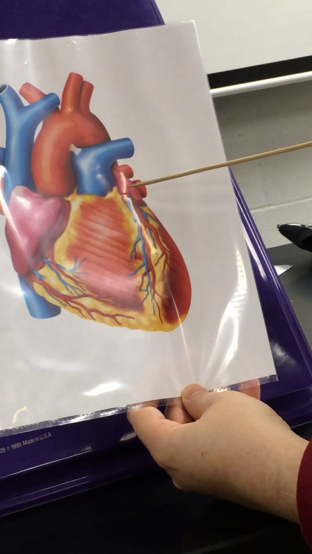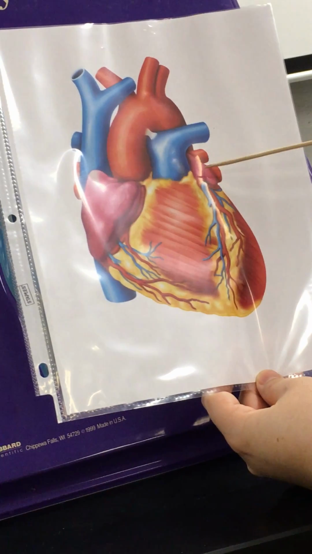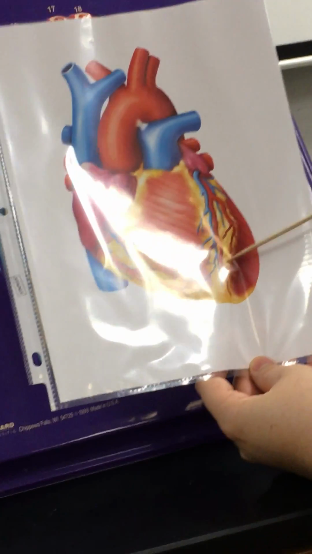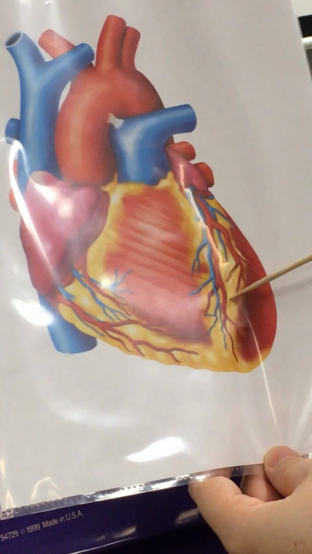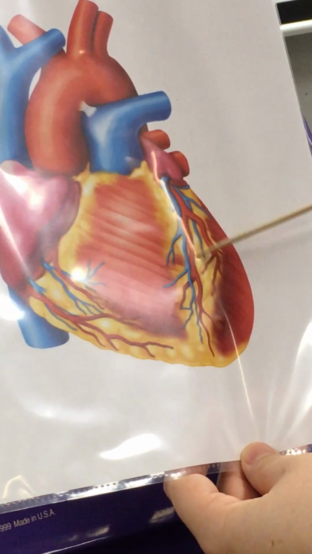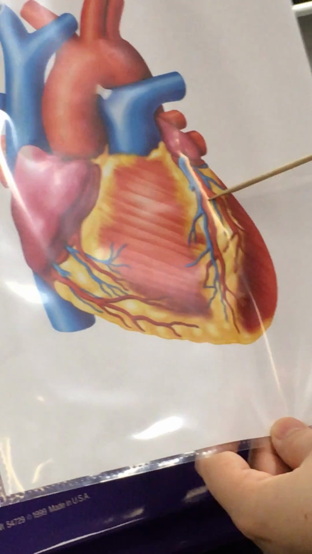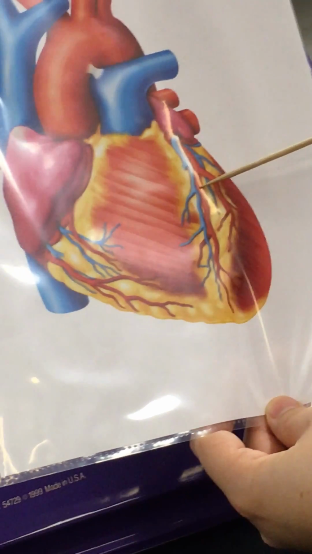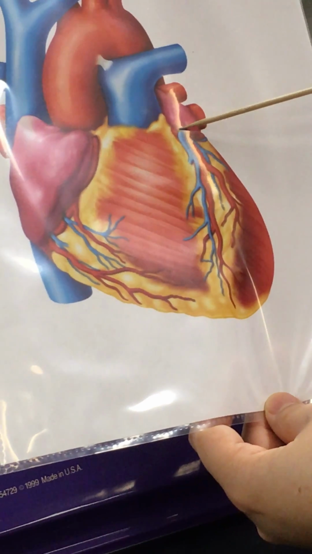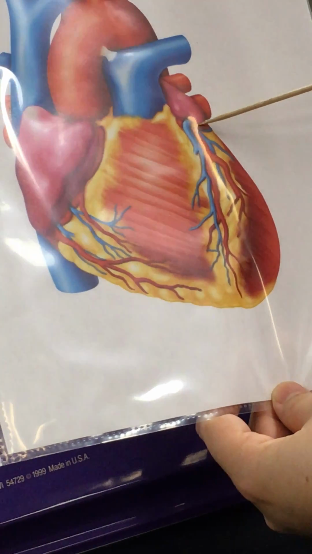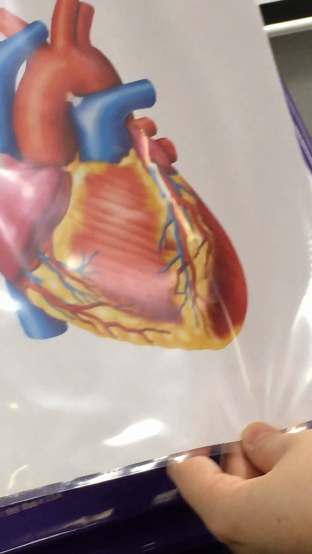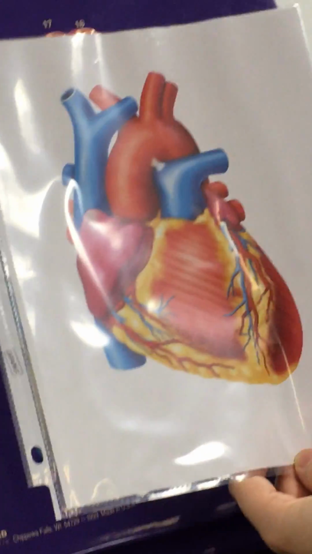The left coronary artery splits into two branches. This first branch that goes down here sometimes is called the anterior interventricular artery, but classically it is known as the LAD, the left anterior descending artery, okay? And then if you look here, there's a branch right here, and that branch right there is the left circumflex artery. And let me show you another view.